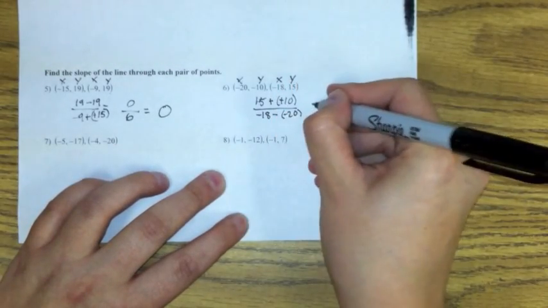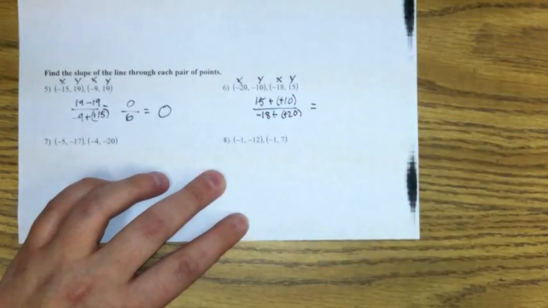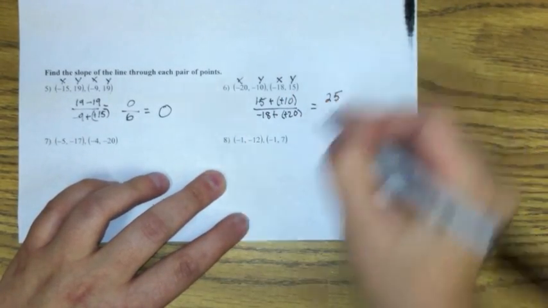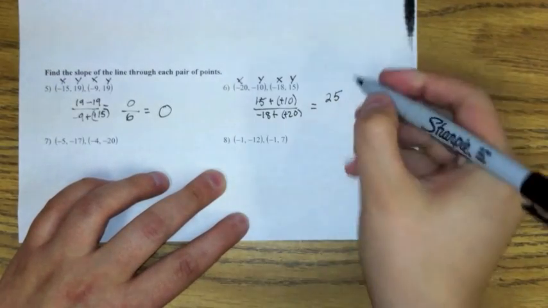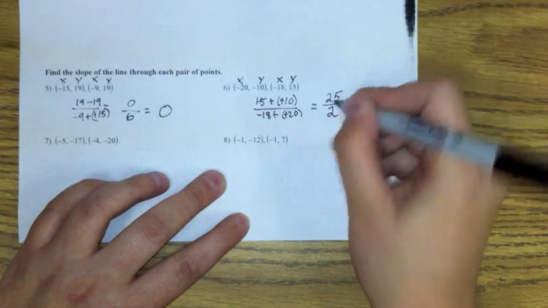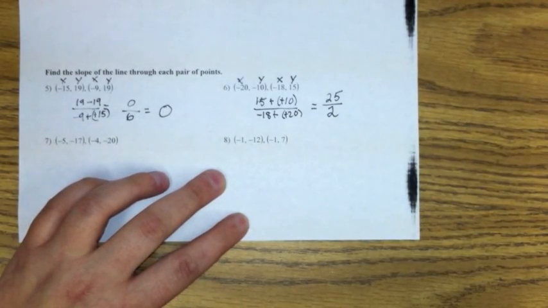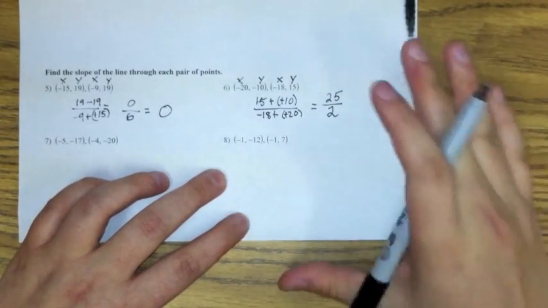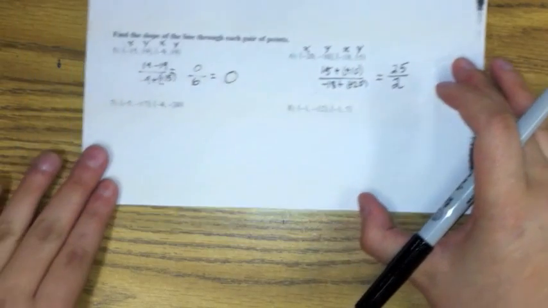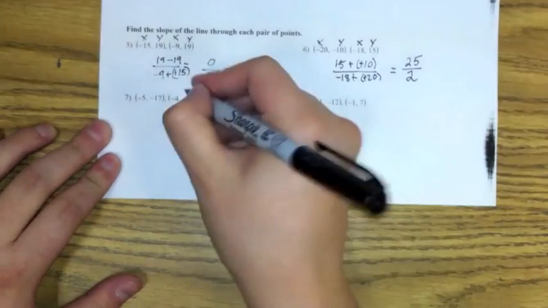Double negatives turn to positives. 15 plus 10 is 25. Negative 18 plus 20 is 2. Okay. Can you divide that? No, it does not simplify. Leave it as a fraction. Don't put it as a decimal. Okay. Solution for 7.